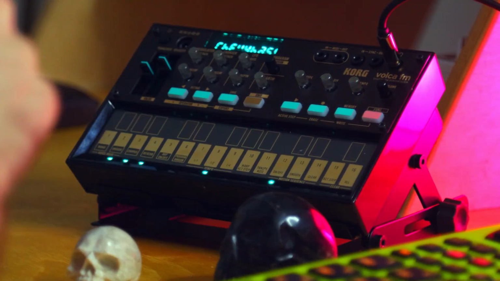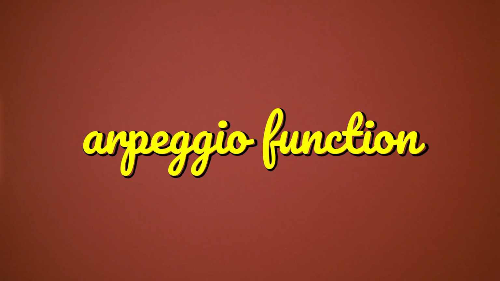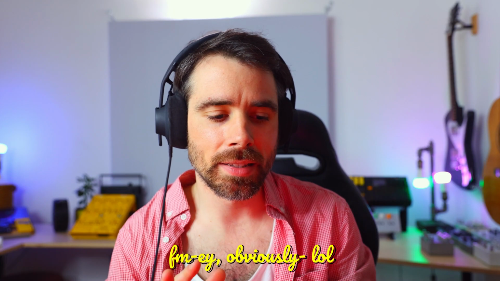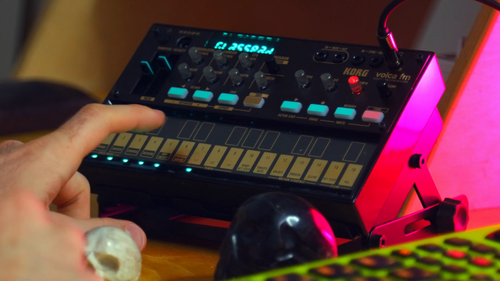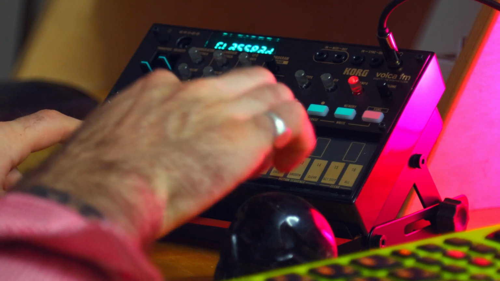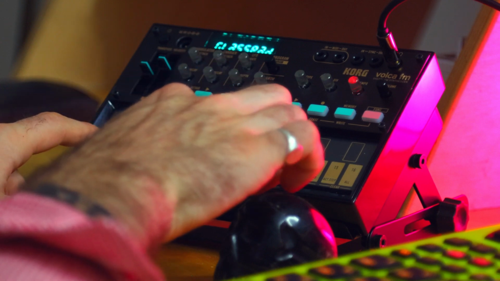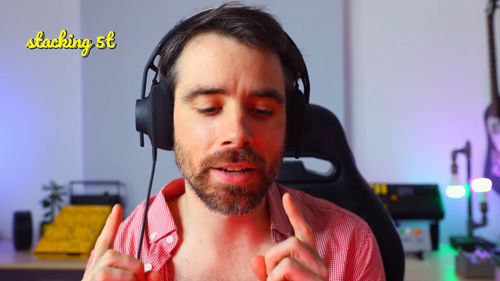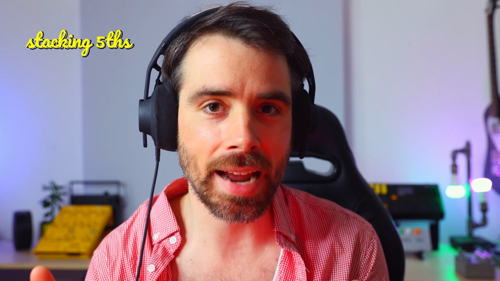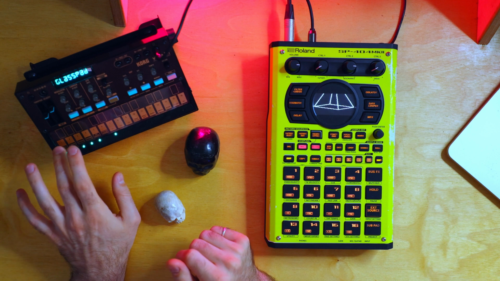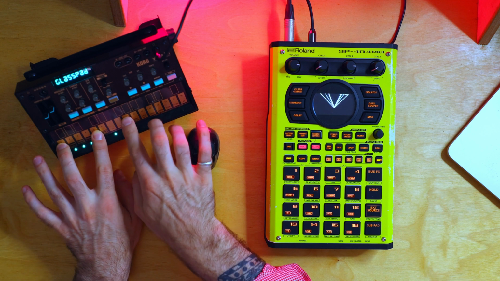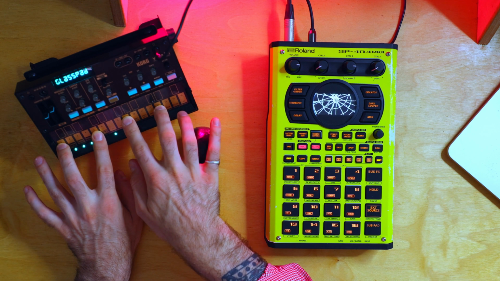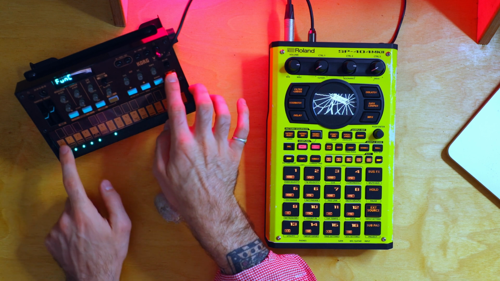So let's see just how lush and ambient we could get with just the Volca FM2 alone. Naturally, I'm gonna head straight to the arpeggio function. I found a very FM-y ambient sounding preset that I like. It's called Glass Pad. One little trick I could give you that doesn't fail for ambient is stacking fifths. So F, C, G, D. Also, is mono on? Yes, it is. I'm gonna turn that off.